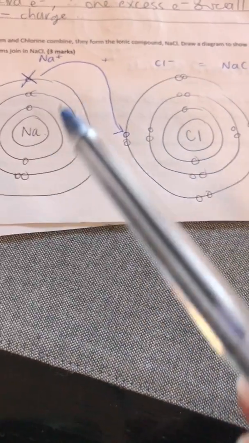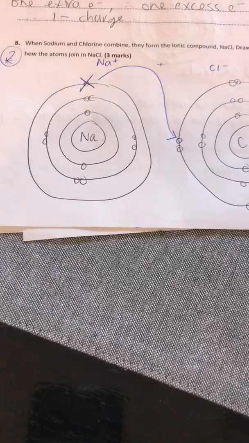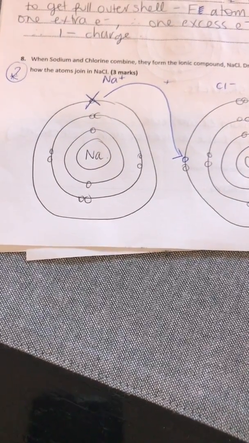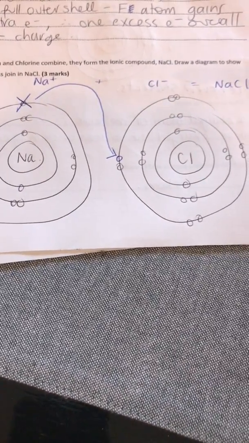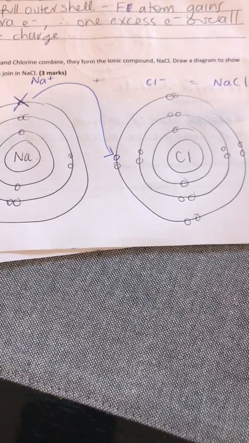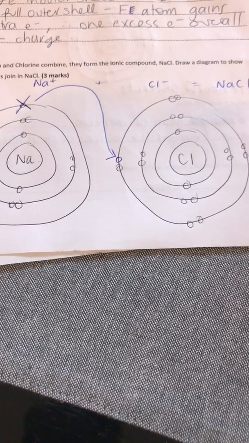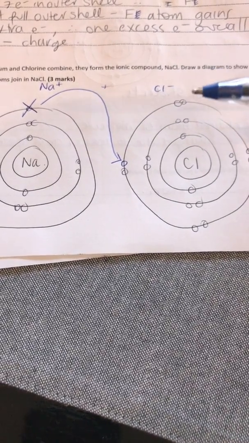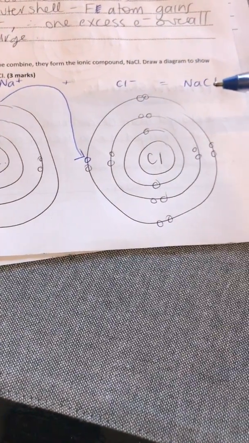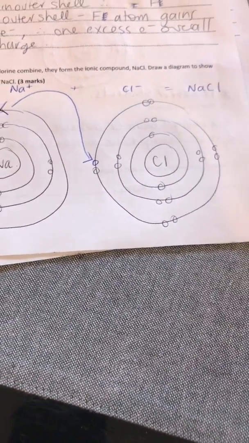By donating that 1 electron, you become a 1+ ion, and then chlorine, by accepting, becomes a 1- ion, and then those 2 ions are attracted in a 1-to-1 ratio to form sodium chloride. I'll draw that in later in my proper answer.